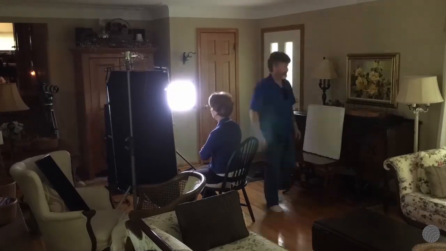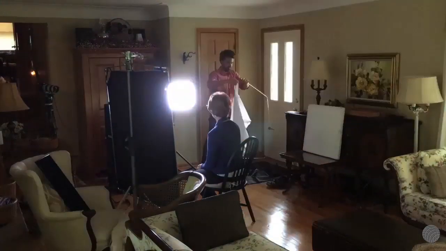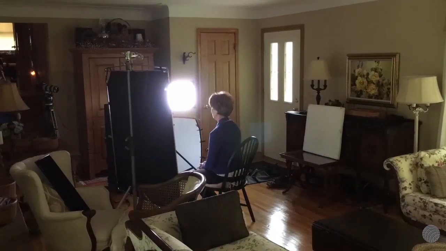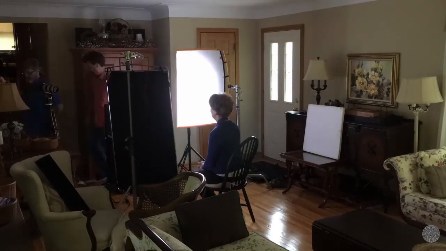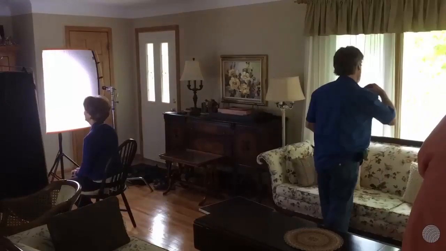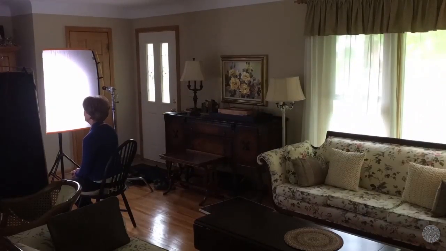And again, like I was talking about, we really want to diffuse the light even further. So I'm using my Rosco rags kit, and that helps the light wrap all the way around her face, because a lot of times it still feels harsh.